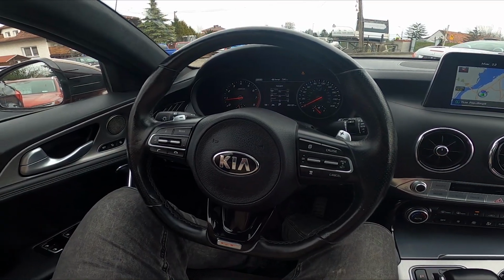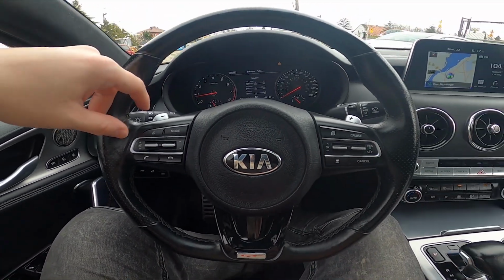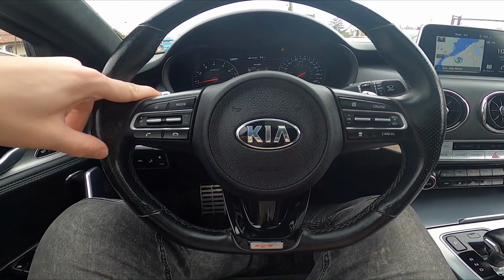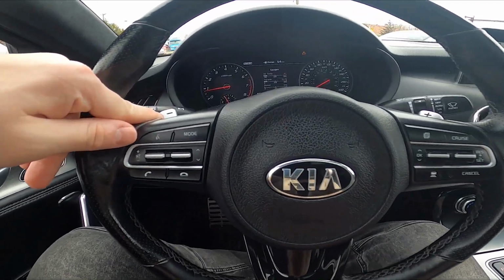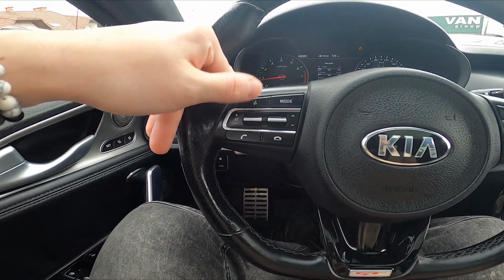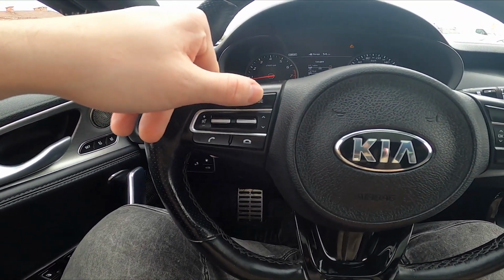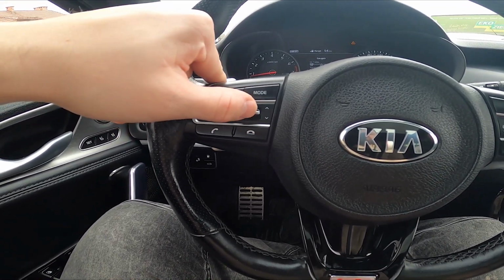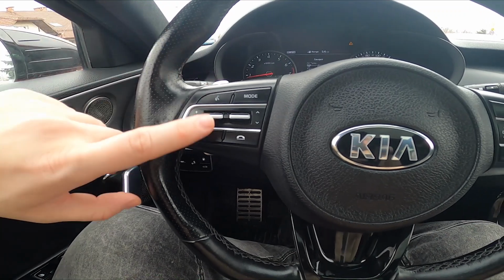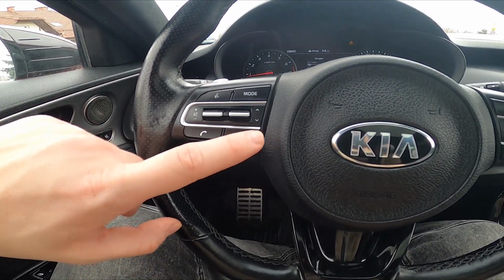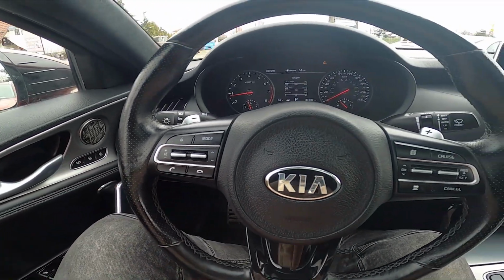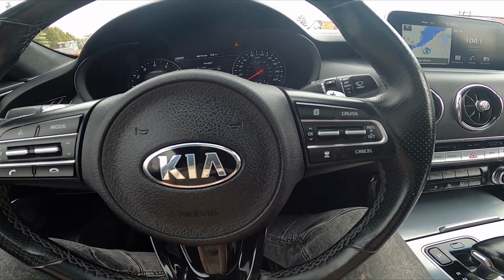In the beginning, let's take a look at the steering wheel. Right here we've got the left and the right panel. Firstly, let's start with the left panel, thanks to which we can use voice assistant, change radio source, increase radio volume and decrease it, and change radio station. Also, if you press this button, you will answer the call, and this button allows you to decline the call or end it.